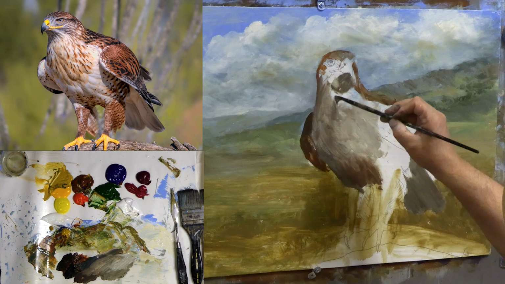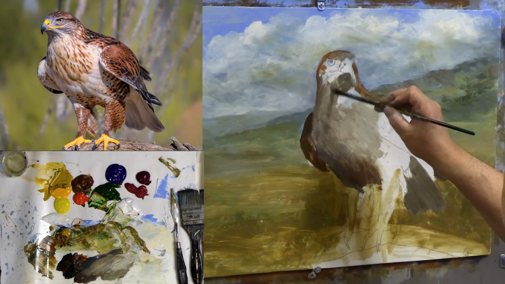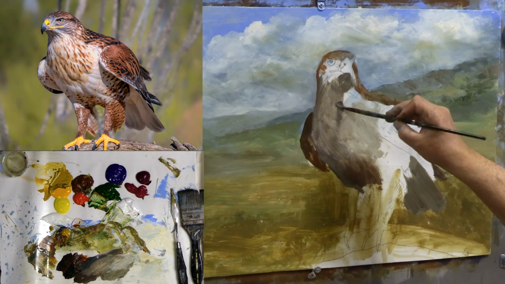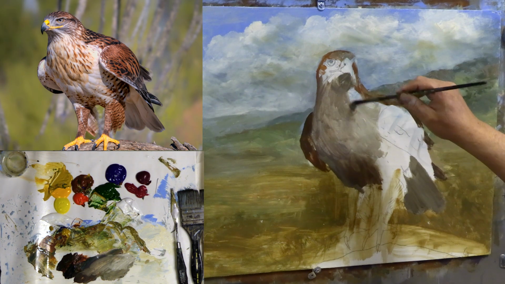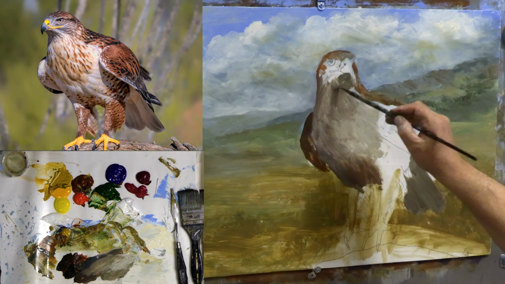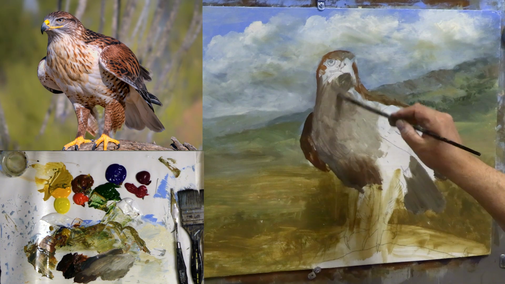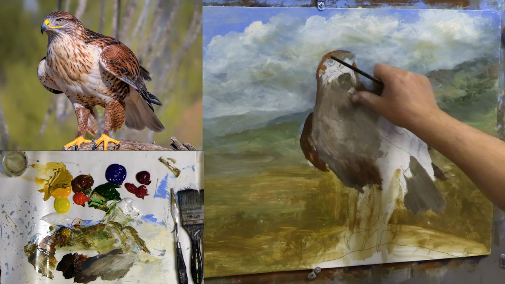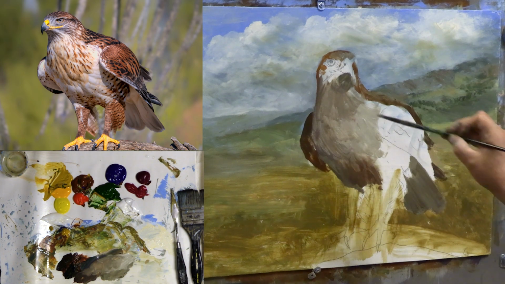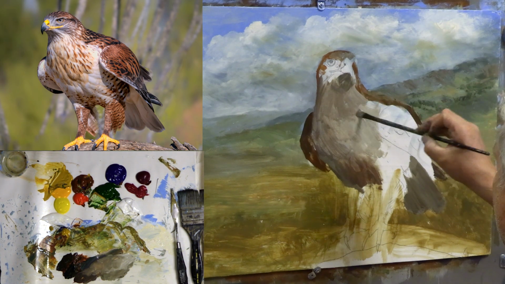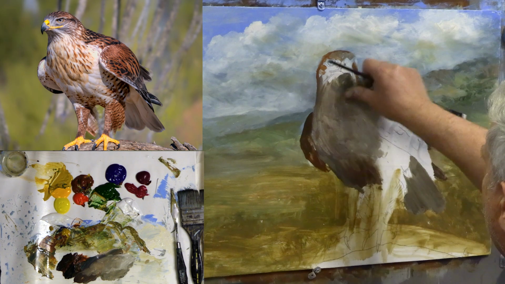But we have this coming this way, so we want to build his neck, and then we want his neck to come down like this to blend into his body this way. So it's going to come down this way, almost like a fan. Okay? Almost like a fan, down this way. Down like that.